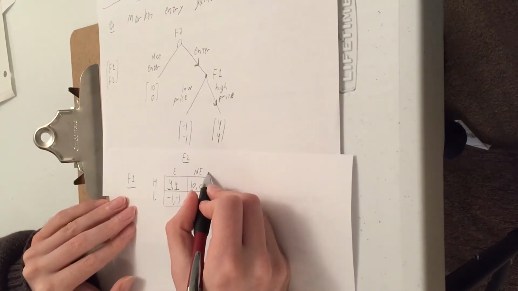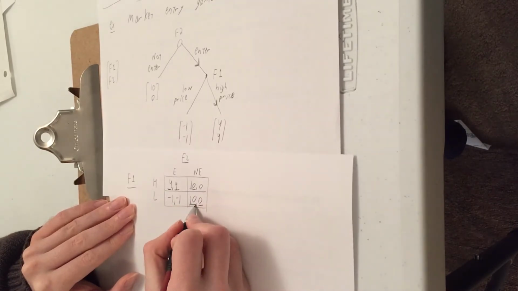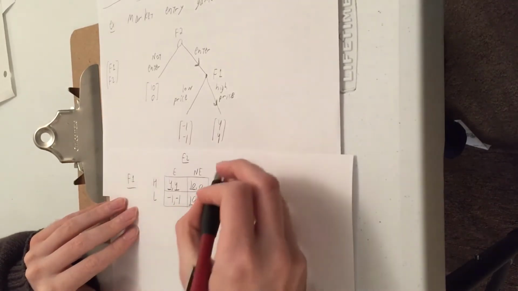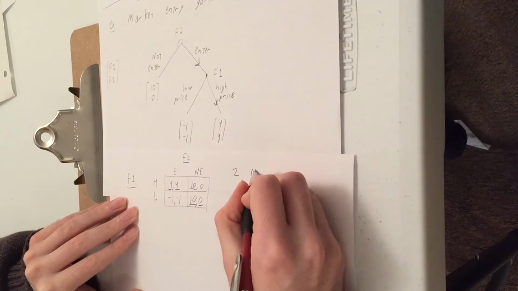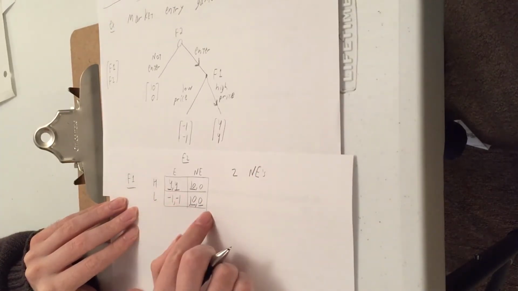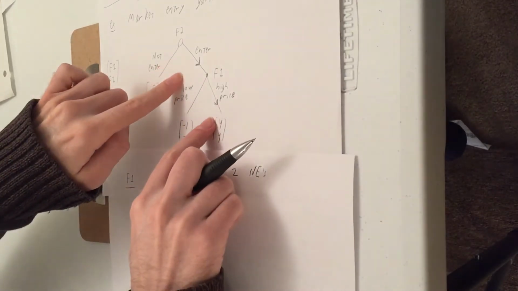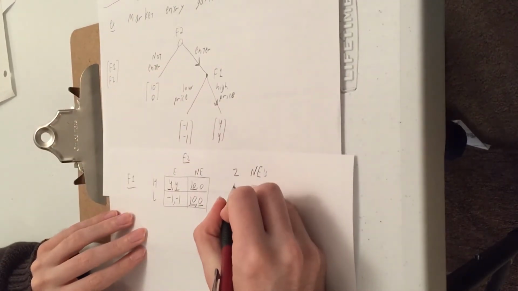If firm 2 plays not enter, then it doesn't matter, you get 10 either way, so these are both best responses. So there are two Nash equilibria, high enter and low not enter, but there's only one rollback equilibrium, enter high.